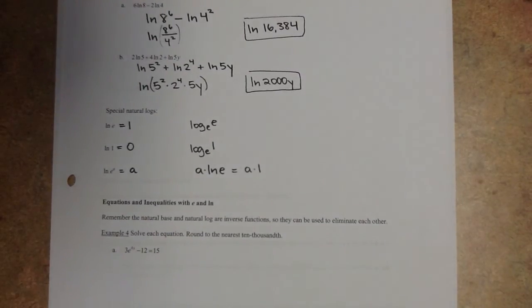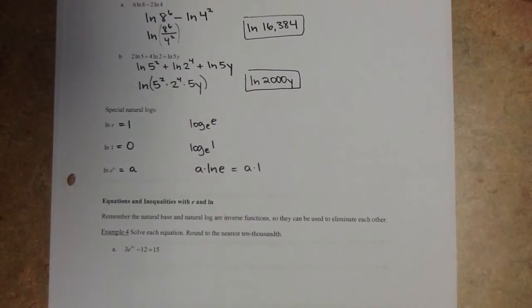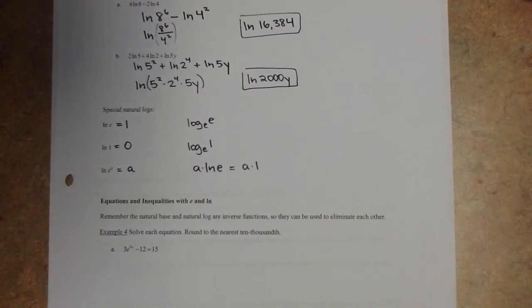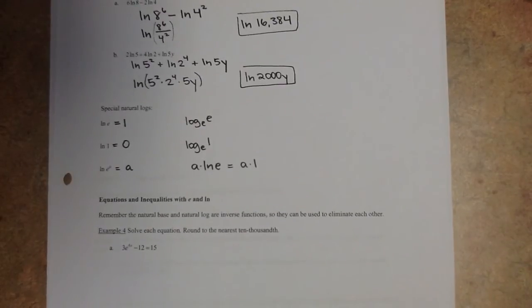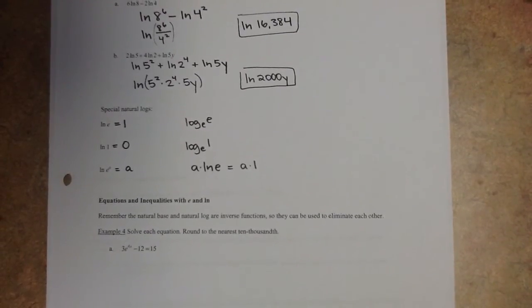Okay, so now let's look at some equations and inequalities. We've seen these exponential functions. We've seen logarithmic functions. We've solved these equations before. Like I said, the only difference here is that we are working with exponential functions with base e rather than any other normal number base.